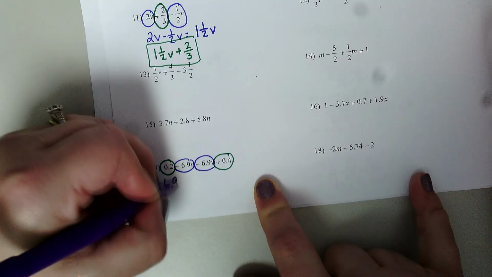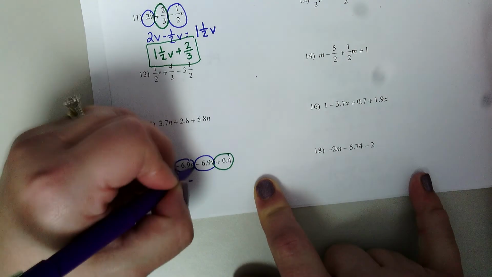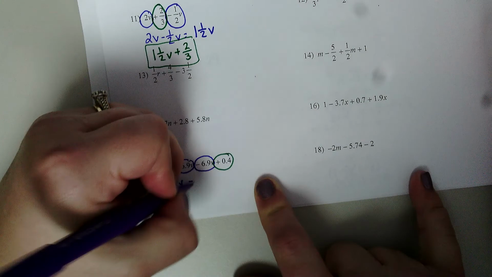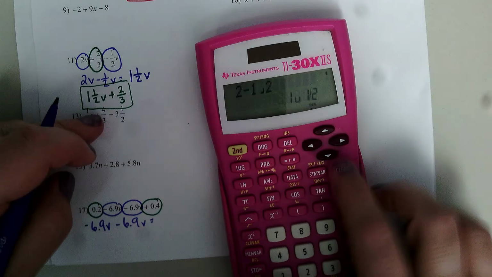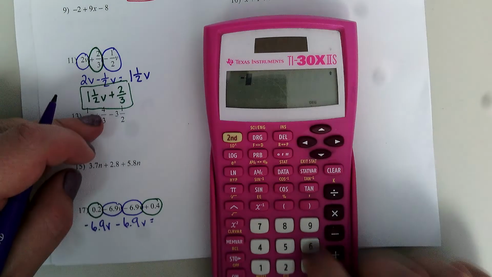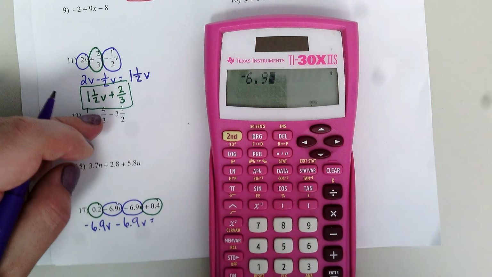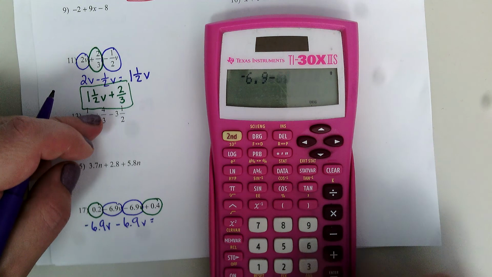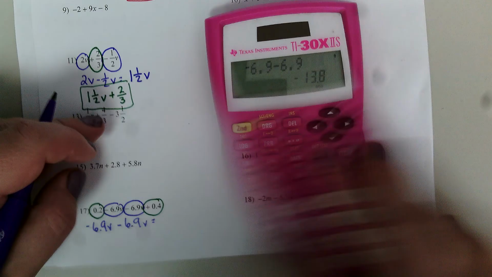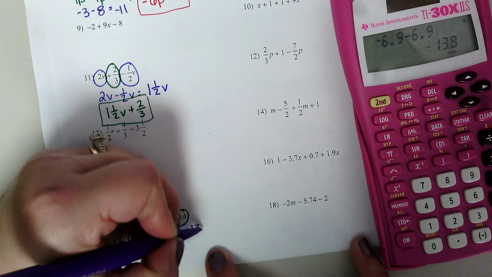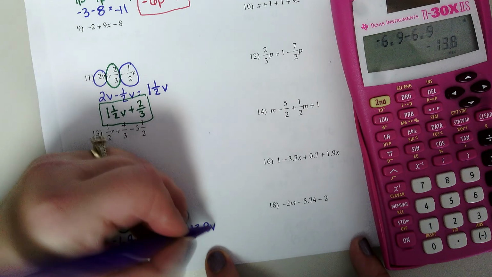Negative 6.9 V minus, because that's a minus sign or negative sign, 6.9 V. So I'm going to just type that in. Negative 6.9, don't have to worry about the V's, minus 6.9, and I get negative 13.8. So I know this is negative 13.8 V.